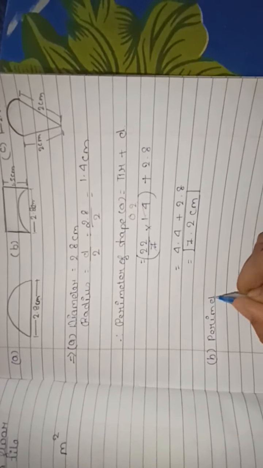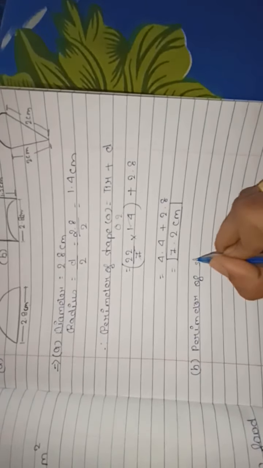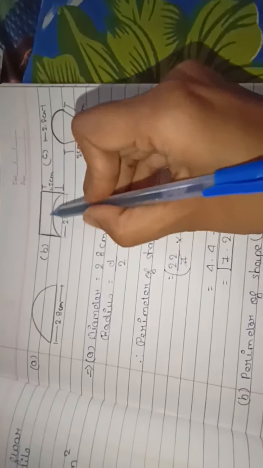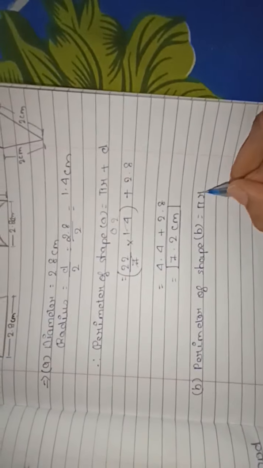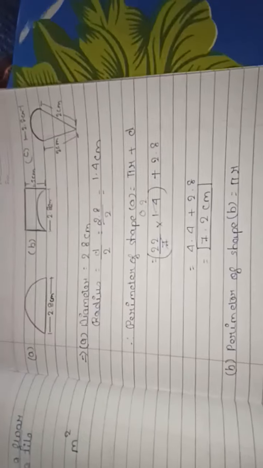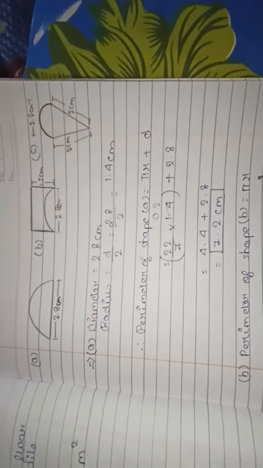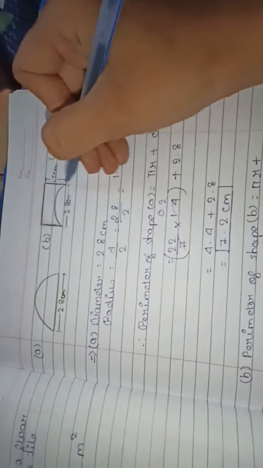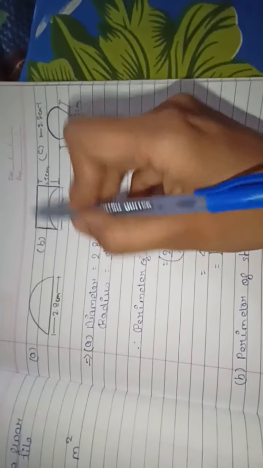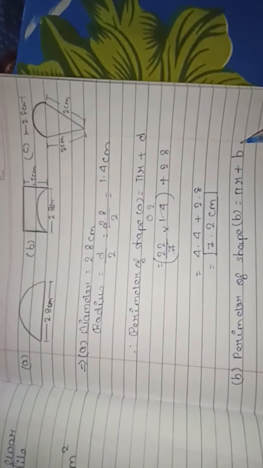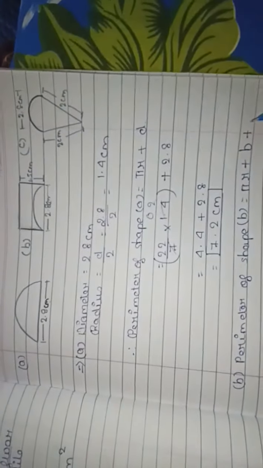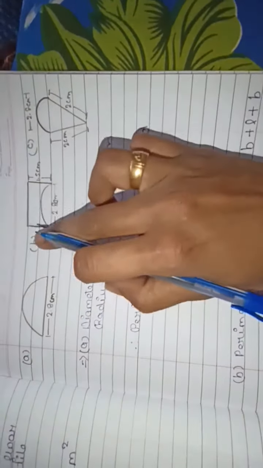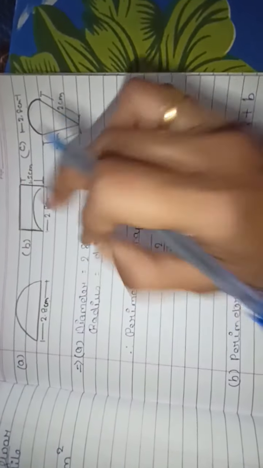So the perimeter of shape B: first will be pi r, that is the circumference of the semicircle, plus this length. It is a rectangle, so this will be breadth. So breadth plus this length plus this breadth again. So here 2 times the breadth is there, that is 1.5.